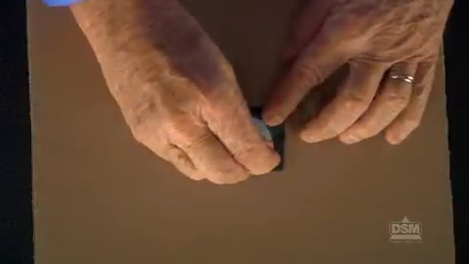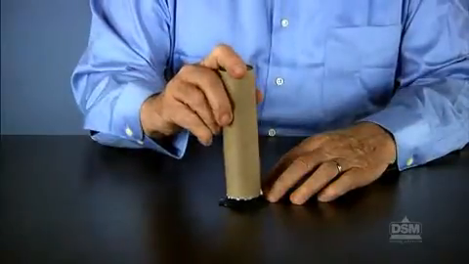Ask students, what do you know about Earth's orbit that could explain why this happens? Students should understand that Earth's revolution around the sun causes our view of the night sky to change through the seasons. Show your students your constellation viewer and describe or model how to punch the holes of the constellation pattern into the construction paper and glue it to the tube.